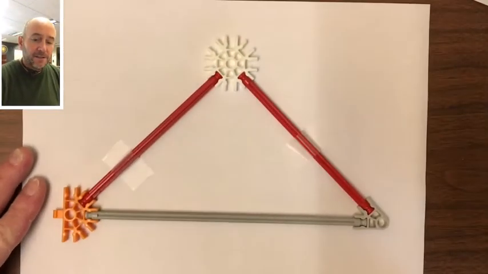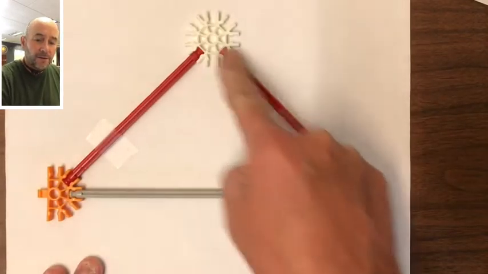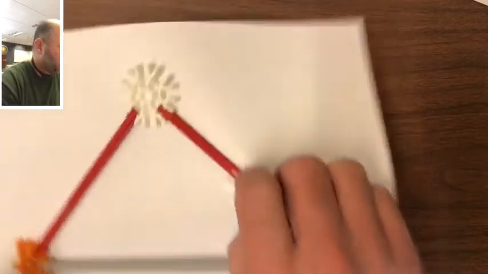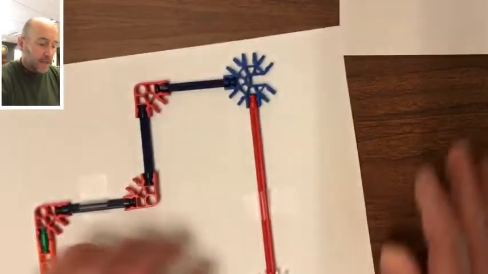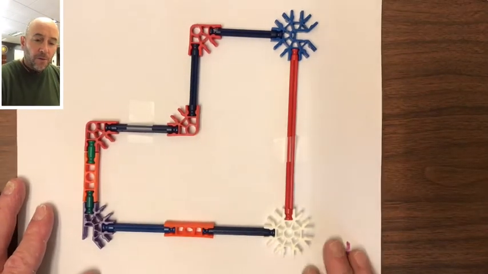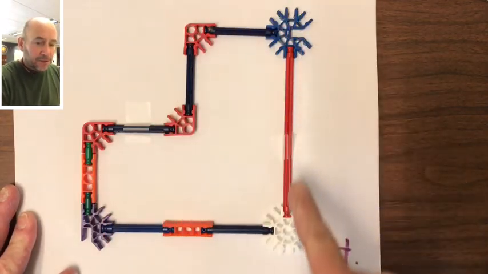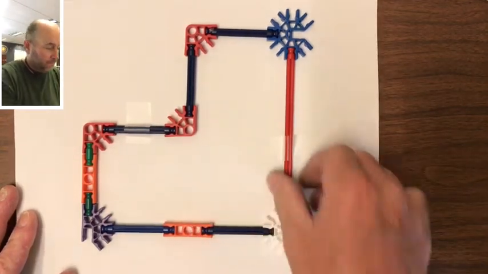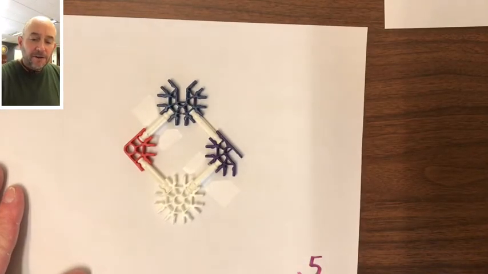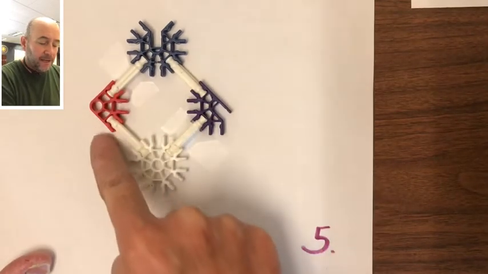Shape 3, there it is. Build this shape, this triangle, and figure out its perimeter and cost. Shape number 4 is a little bit trickier. You're going to figure out the perimeter of this shape and then the cost. And the last one is shape number 5. You want to figure out the perimeter and the cost.